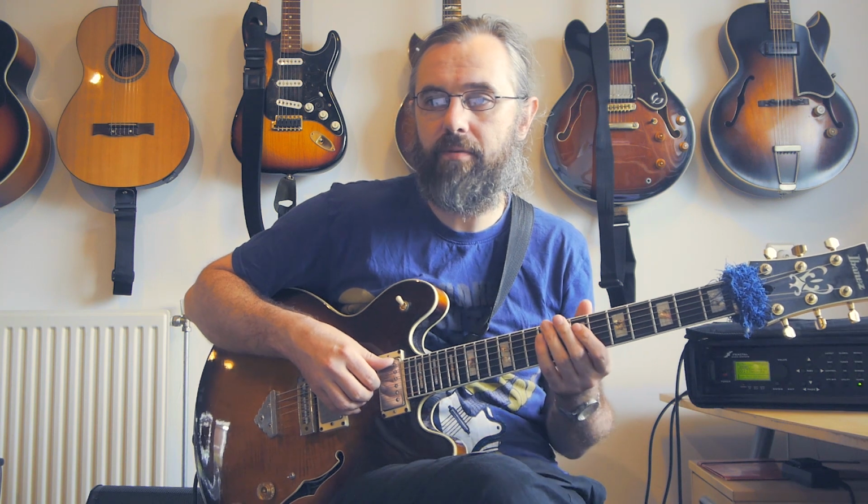The rhythm changes form is 32 bars, and it's an AABA form, which means that it has an A part of 8 bars and a B part of 8 bars. And the troublesome part of this song is usually the A parts, because they have these fast moving turnarounds.